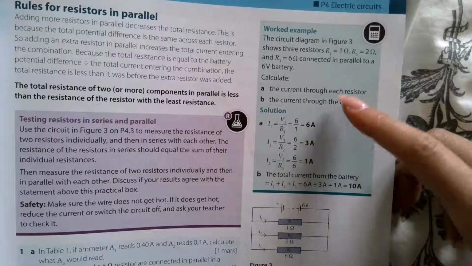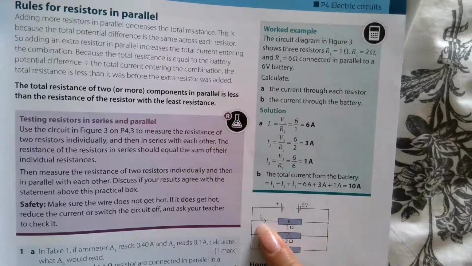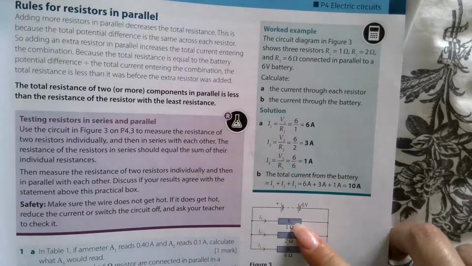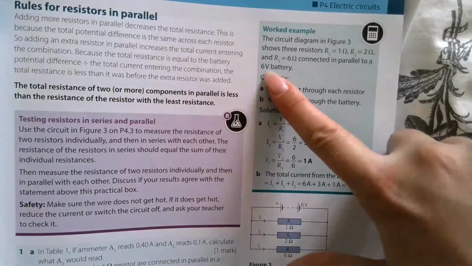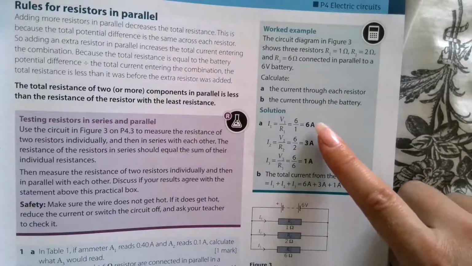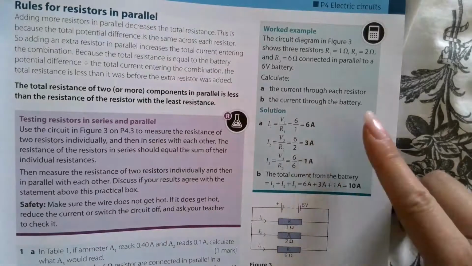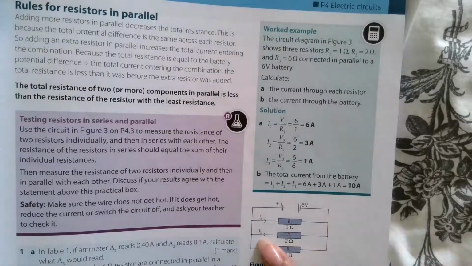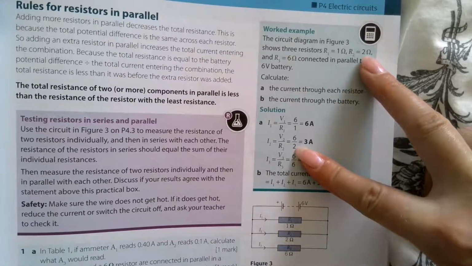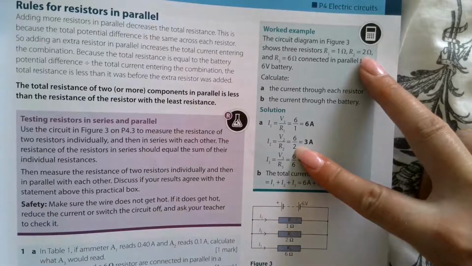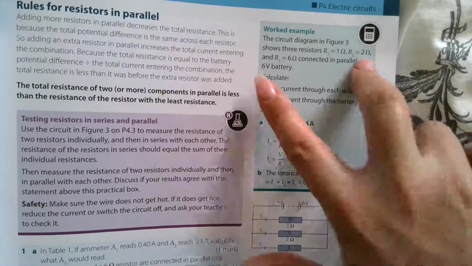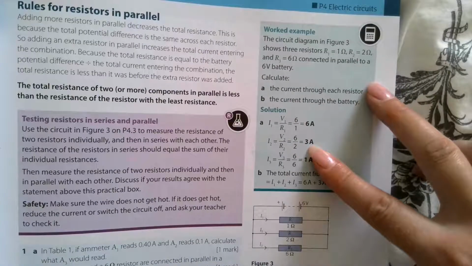So for resistor 1, it would be the 6 divided by the 1, because we know it's got a 6-volt battery there, so we know that the current going through resistor 1 is 6 amps. Moving on to resistor 2, we know that it's got a resistance of 2 ohms, so it would be the 6 divided by the 2, and that means it's got a current of 3 amps going through it.